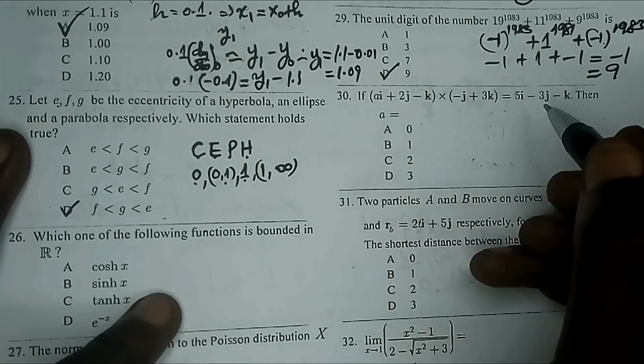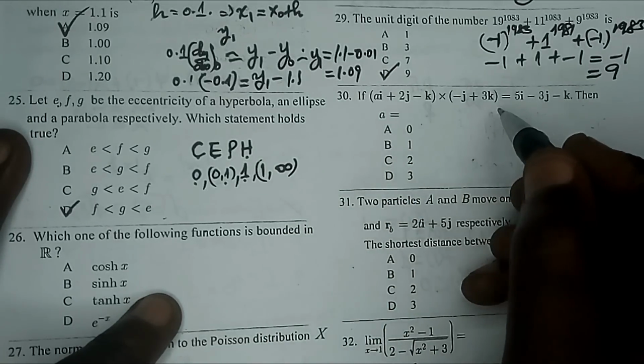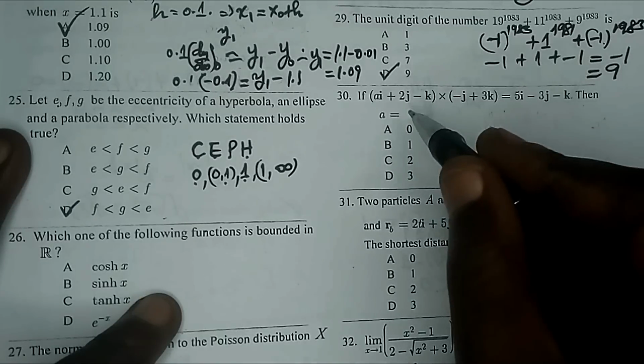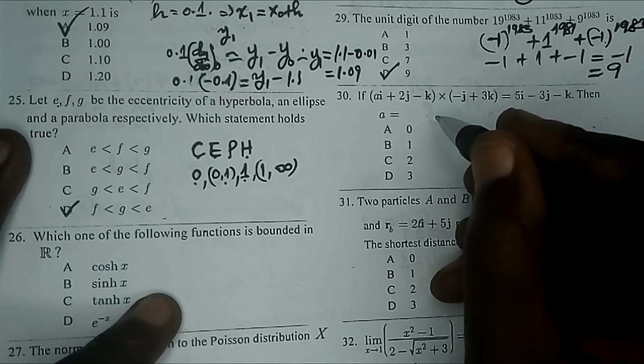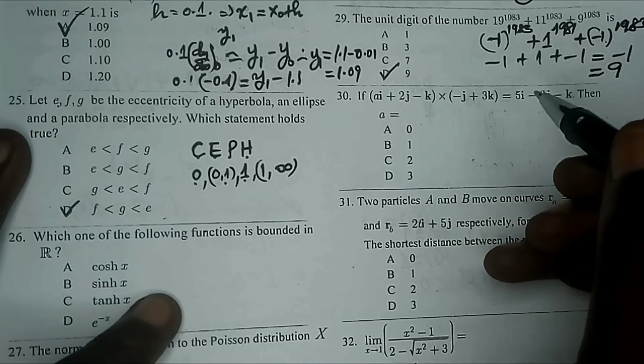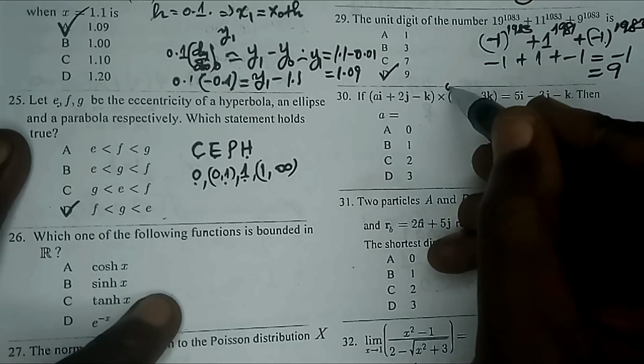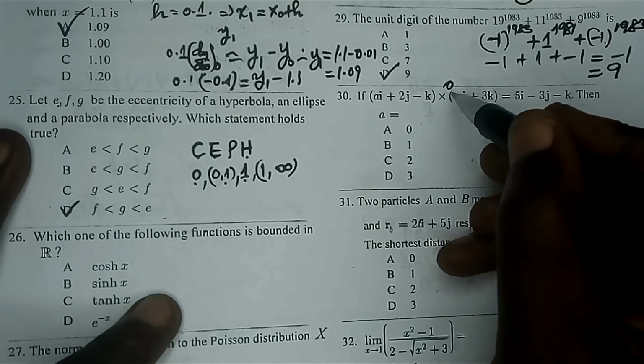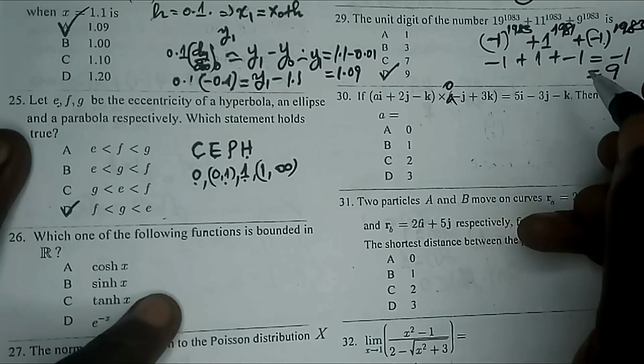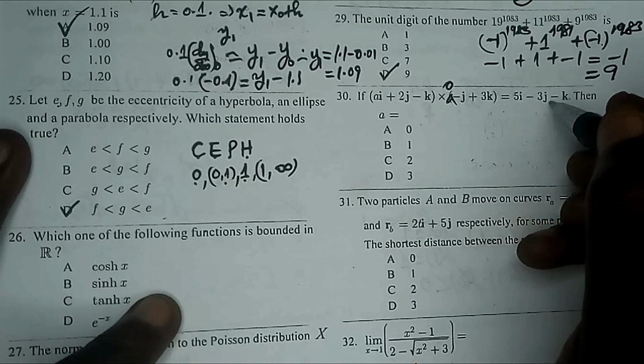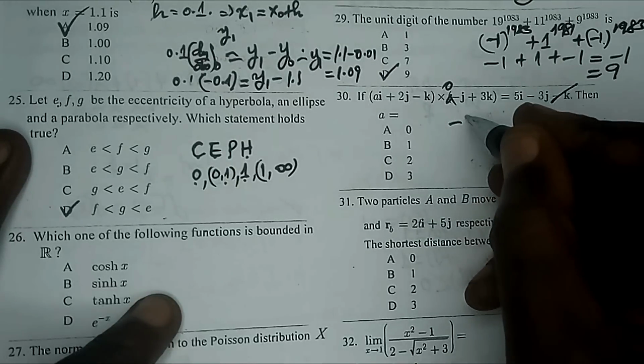In number 30, we have again the cross product of two vectors giving another, and we are asked to find an unknown. I have the I component here being 0. And again, if I use the K components, I strike it, and the coefficient is -1.